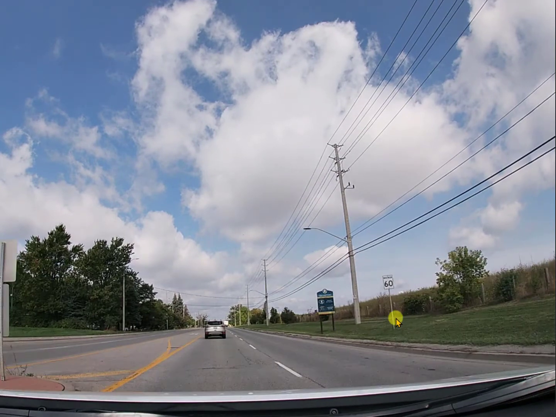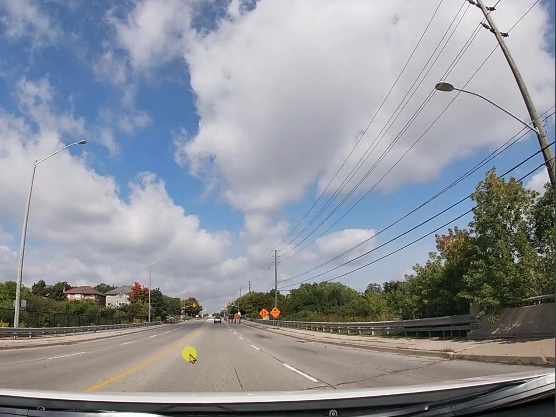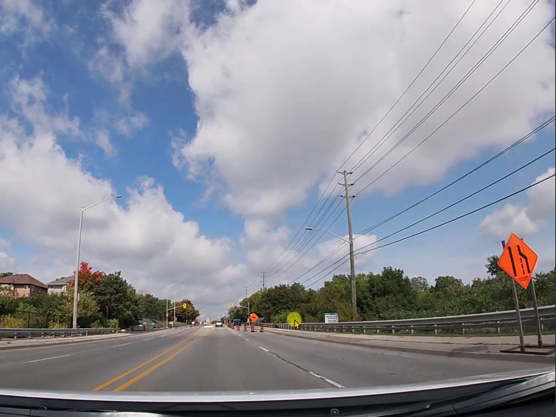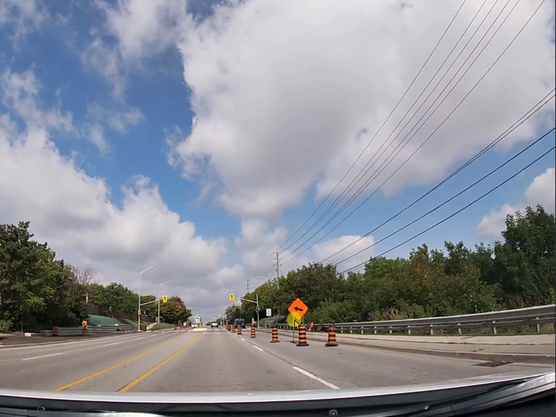We have a speed limit sign on the right hand side showing maximum 60 kilometers. Now we see some construction signs on the right hand side. The first sign shows construction ahead. Then we have this diamond shaped construction sign. This sign indicates the right lane is going to end. And now we see the right lane is ending.